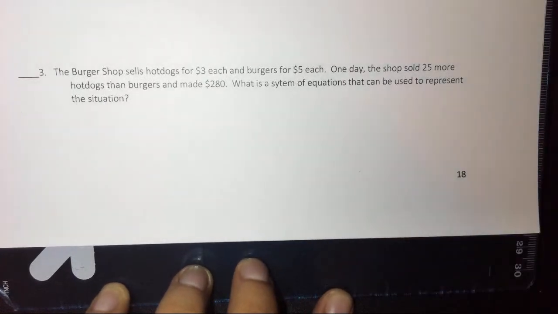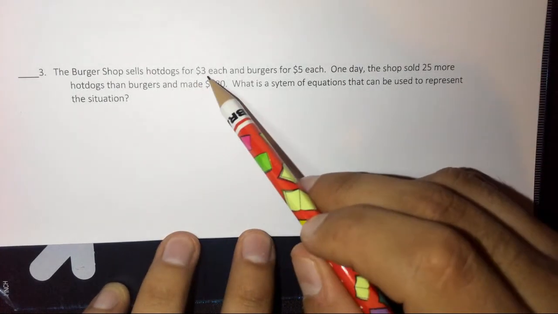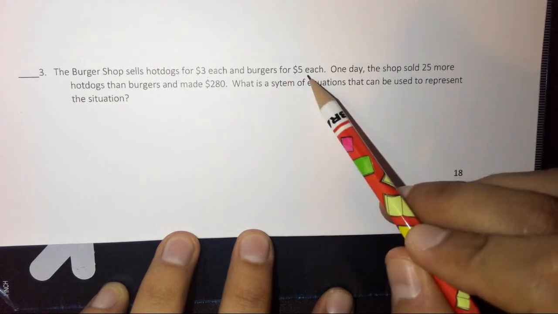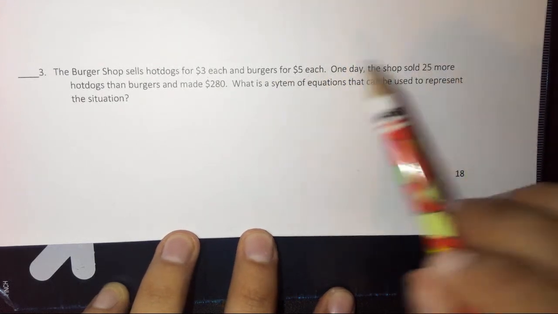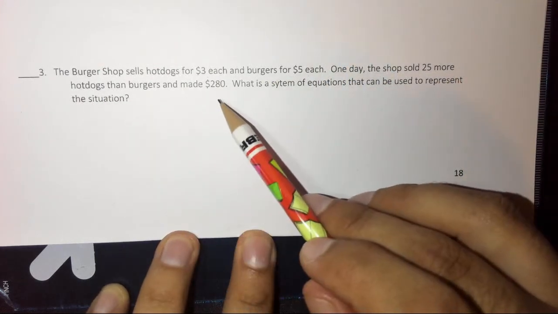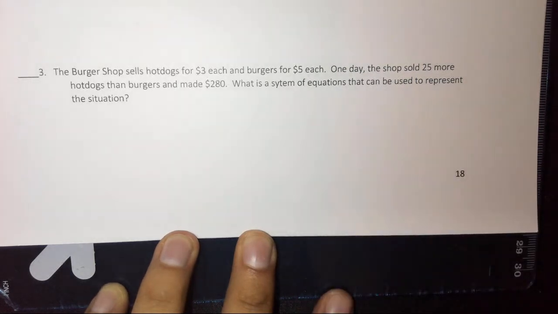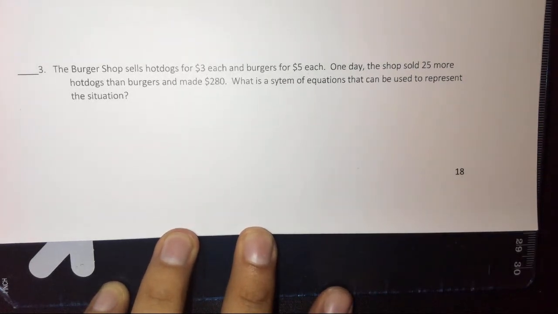Number 3 says Burger Shop sells hot dogs for $3 and burgers for $5. One day the shop sold 25 more hot dogs than burgers and made $280. Write a system of equations that can be used to represent the situation.